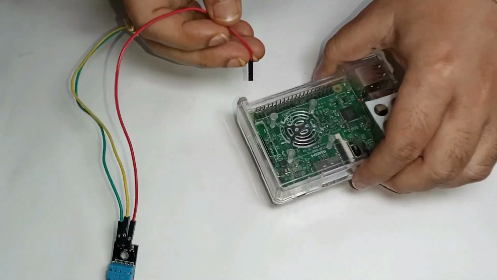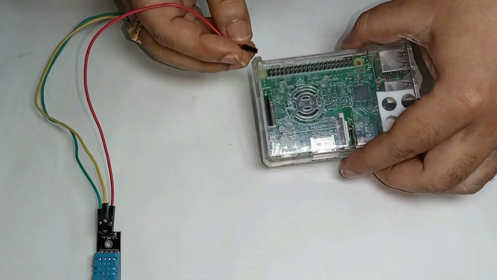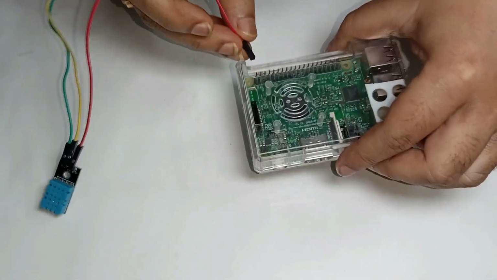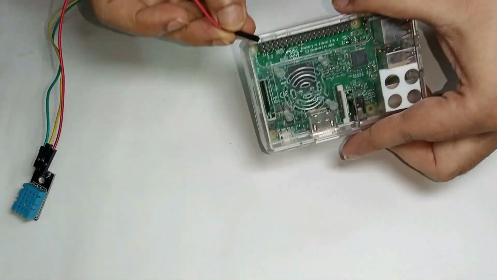Now I will connect this sensor to this Raspberry Pi. First I will connect this pin, that is the positive pin, to Raspberry.